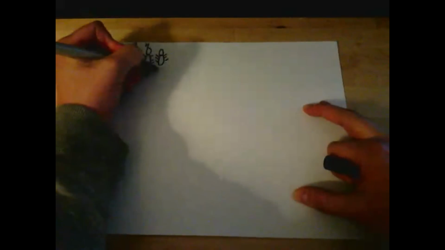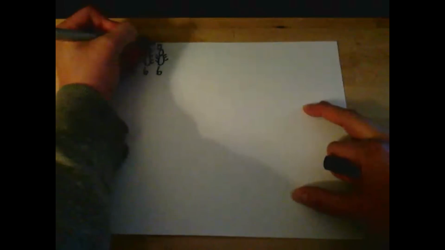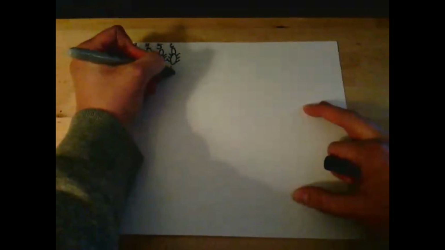Here's a 4th one with 6 legs. And a 5th one with another 6 legs. A 6th one with another 6 legs.